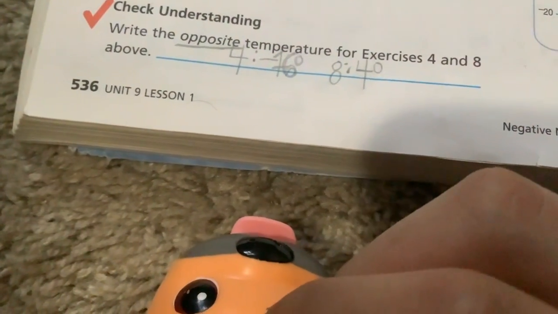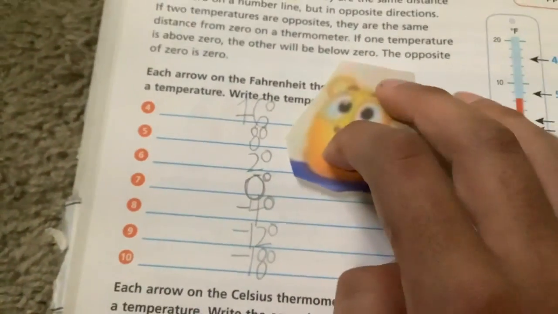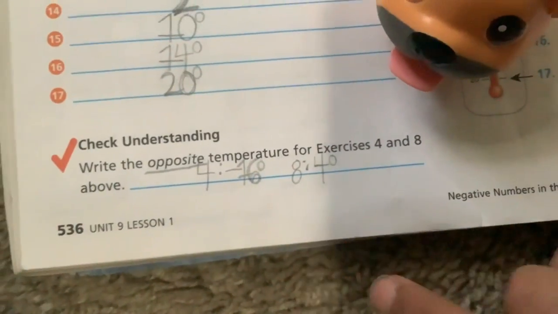All right. Now, here's a super challenge. Write the opposite temperature for exercises 4 and 8 above. Go. Let's see. Exercise 4 says 16 degrees. The opposite of +16 is -16. So is that the opposite? That's right. The opposite of +16 is -16. Well done. But now, what about 8?